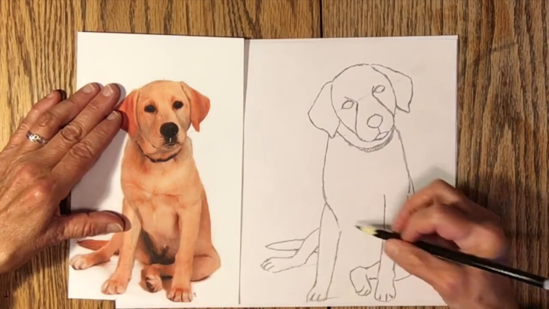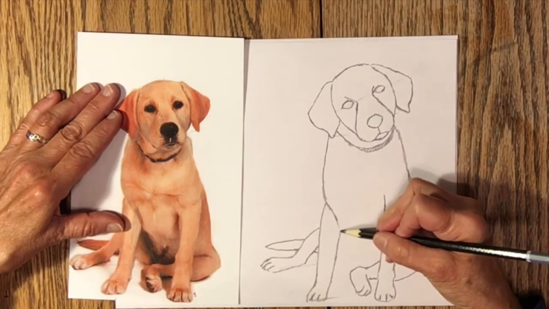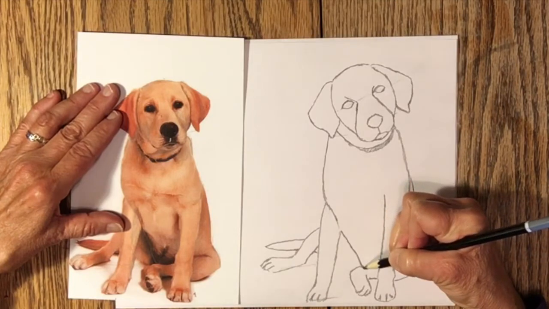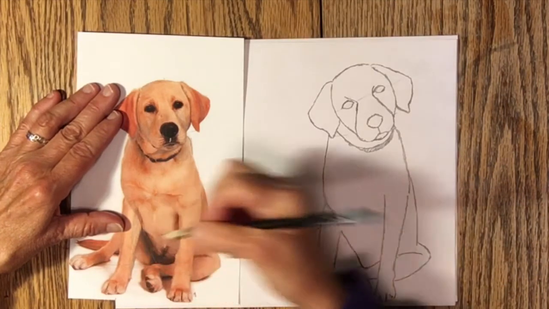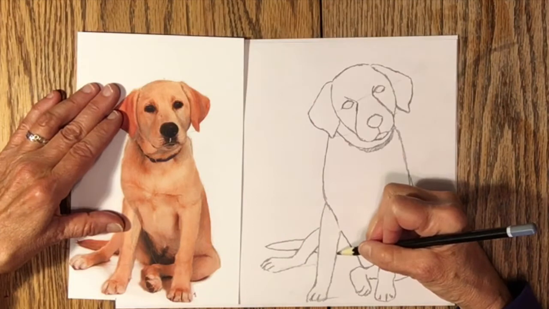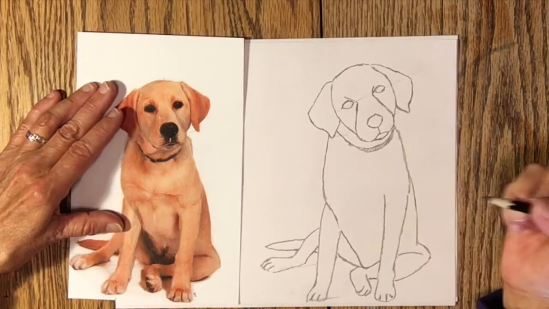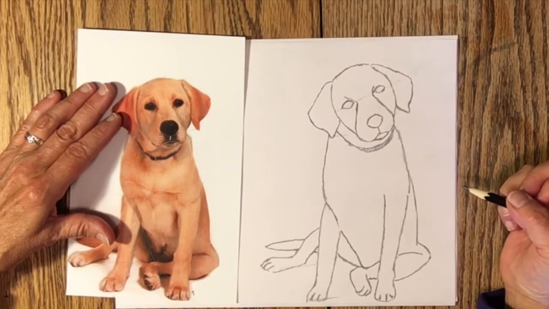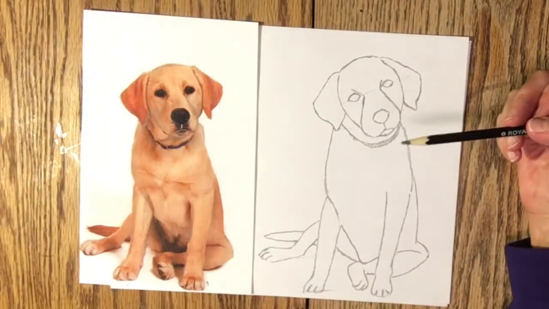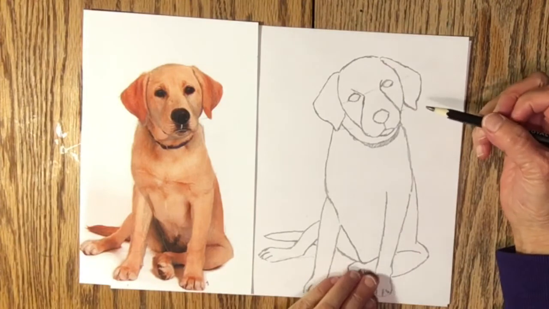Okay, we have a slanted line that goes from there to there. Then we have this line. Now, the next thing I'm going to have to do is put some shading on this dog, because right now he's just a line drawing and he's very incomplete. So we'll start looking at how to do some shading now to make him look more complete, more realistic.